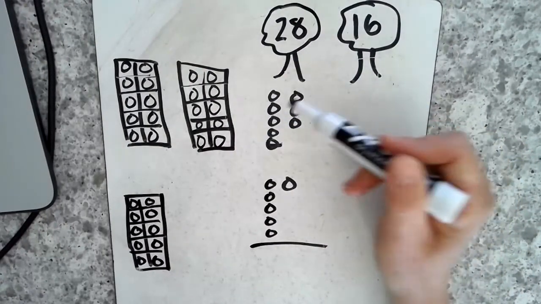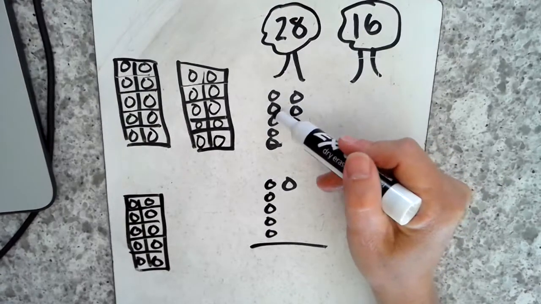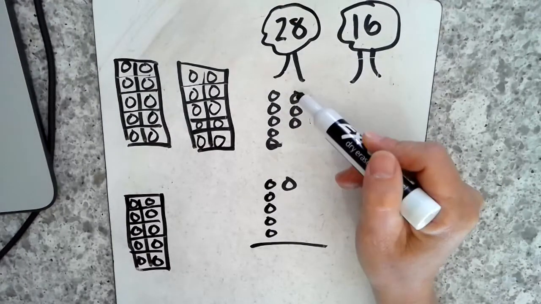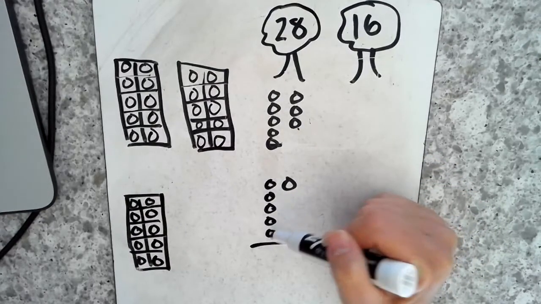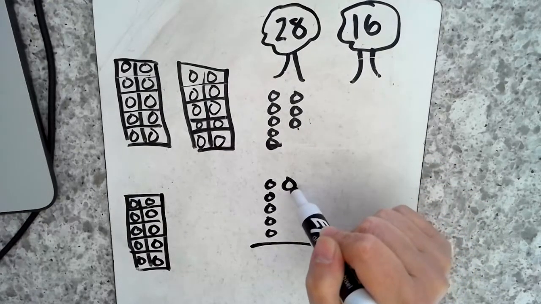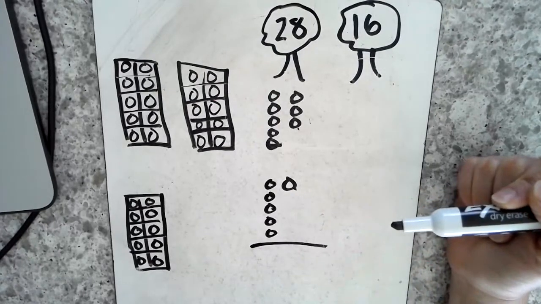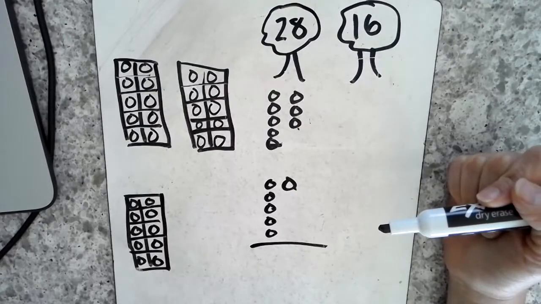So we'll just count them. Count with me. 1, 2, 3, 4, 5, 6, 7, 8, 9, 10, 11, 12, 13, 14. There are 14 extra. Are there enough extra to fill another box?